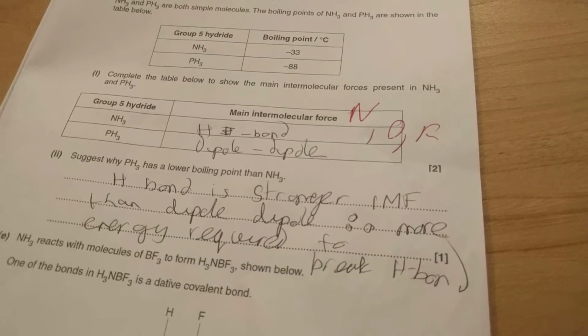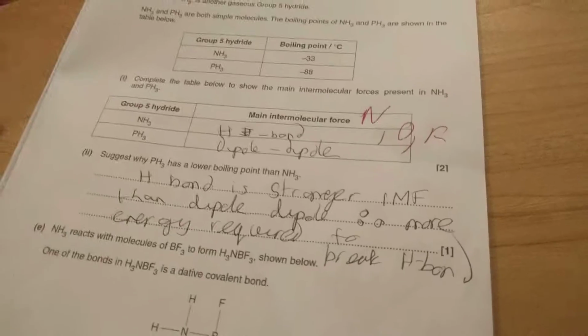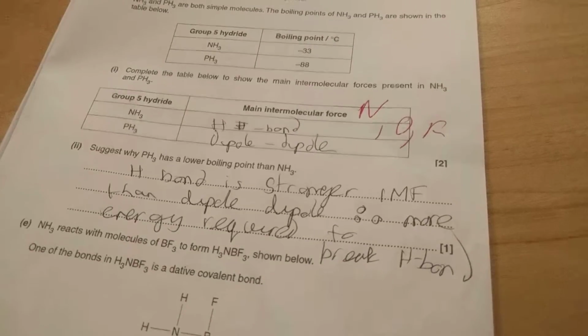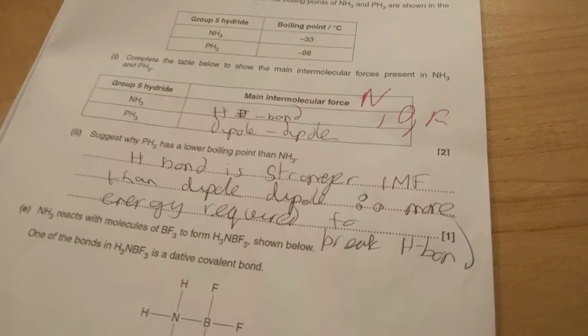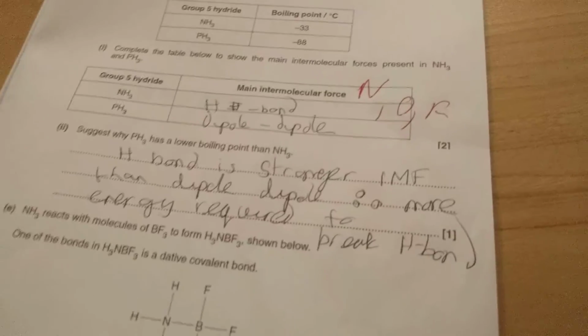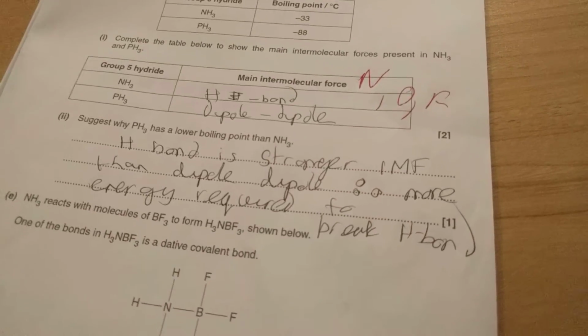Because in phosphine, yes, you've got stronger London forces because there's more London forces in phosphine because the atomic number of phosphorus is higher than the atomic number of nitrogen. But in ammonia, you've got a hydrogen bond.